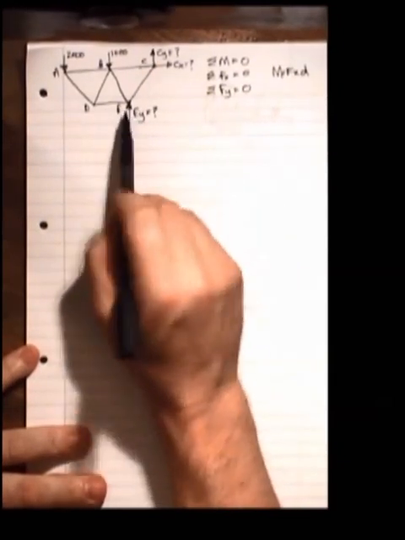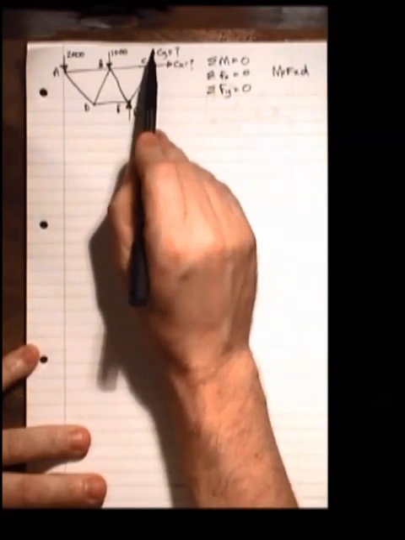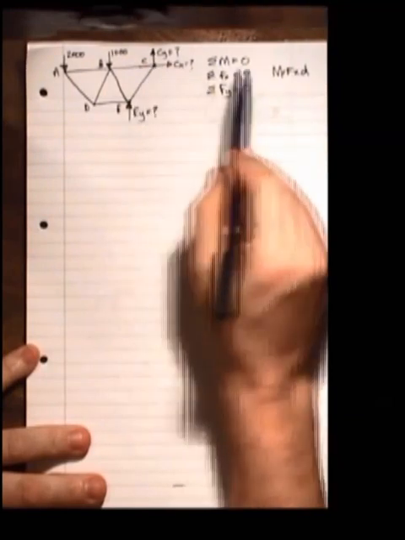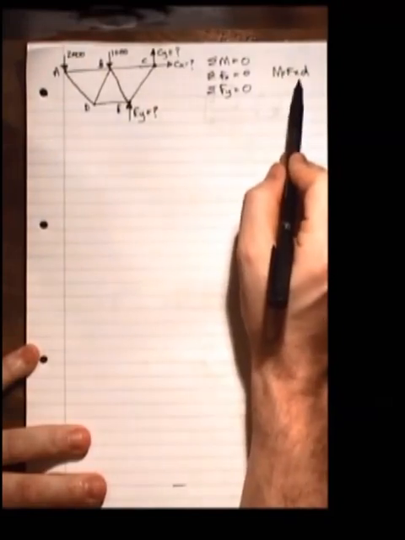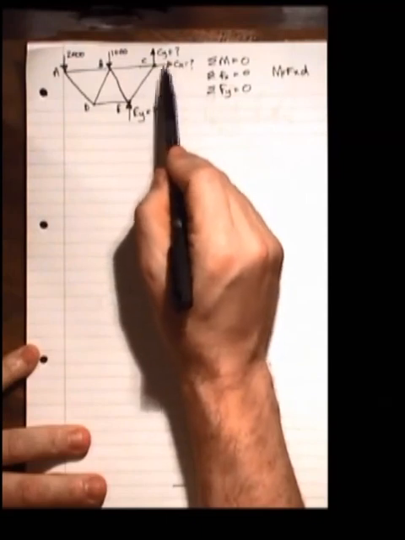If I wanted to leave AY, I would take moments about C. So even though that CY is passing through that point, it's 0. So a moment is whatever CY is times by 0. Because CX is also passing through this point, you also ignore CX.